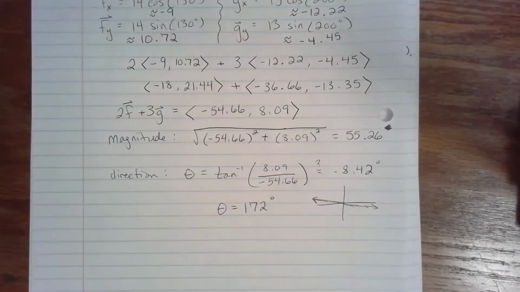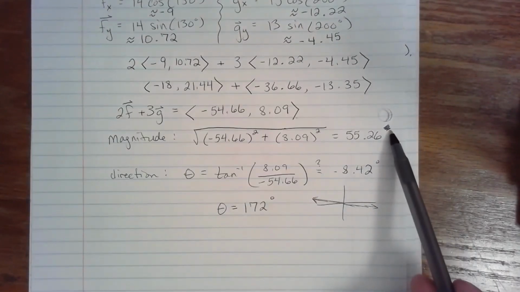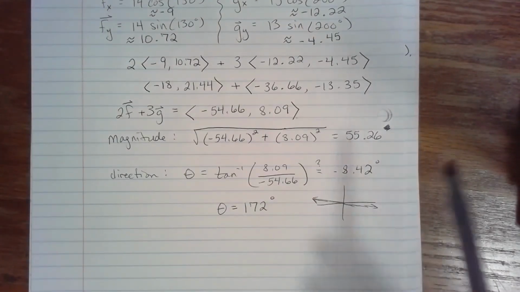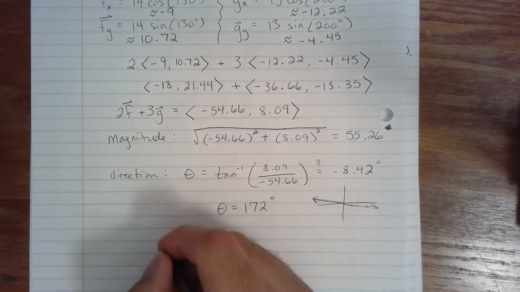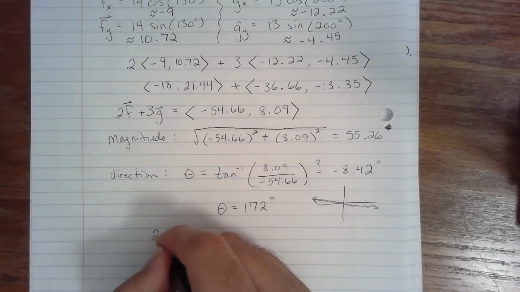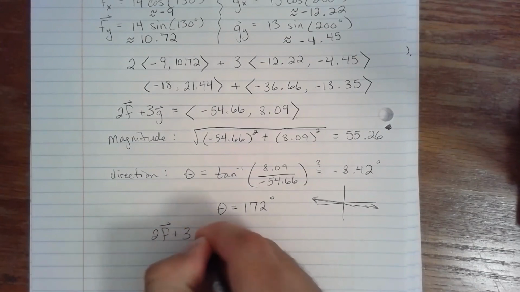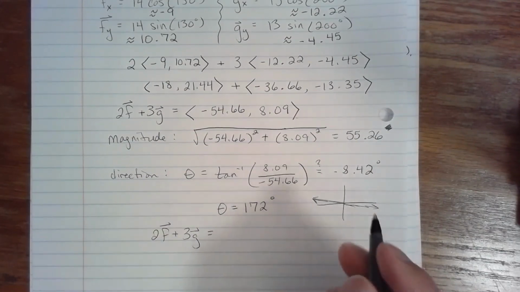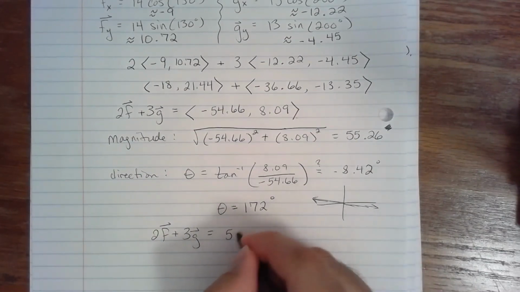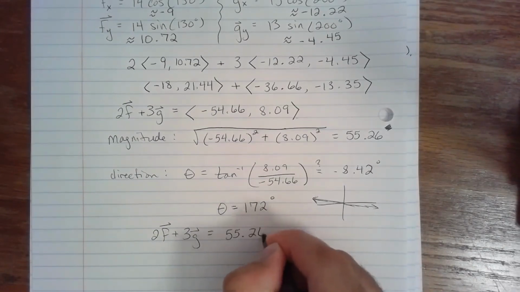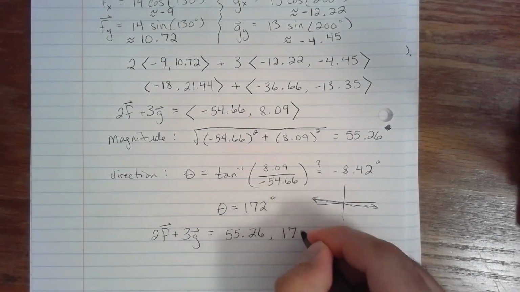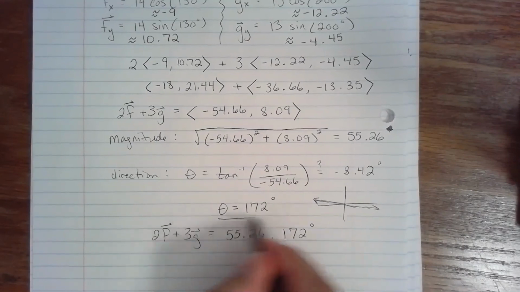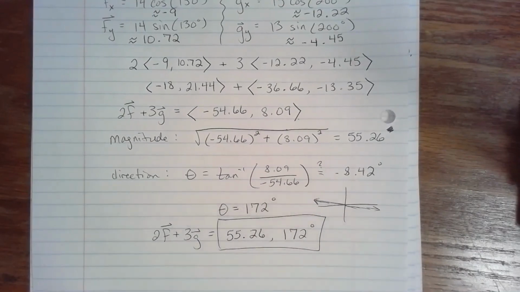And so, being careful not to put the wrong thing on the paper like I just did, we're going to go in here and just say, okay, our 2f plus 3g is the vector with a magnitude of 55.26 and a direction angle of about 172 degrees. And that would be a sufficient final answer here.